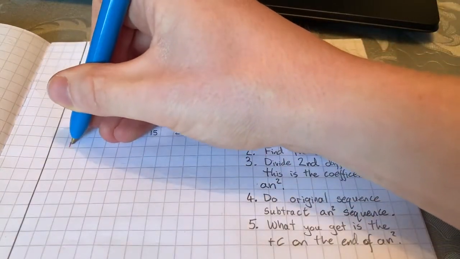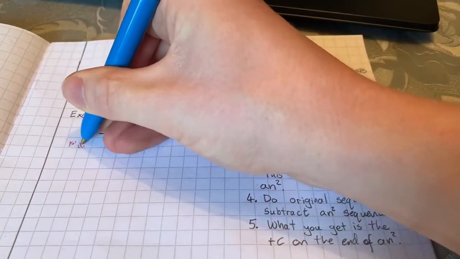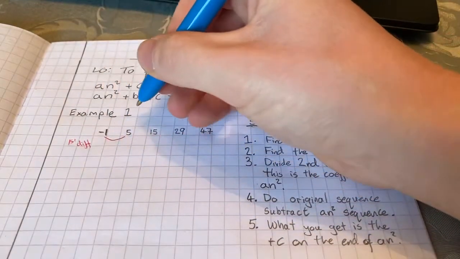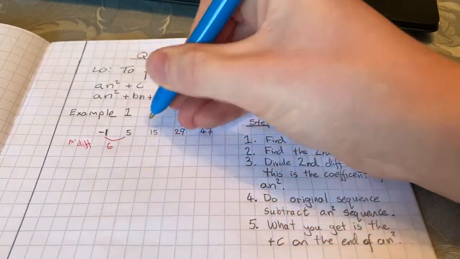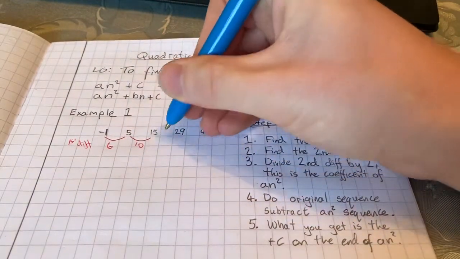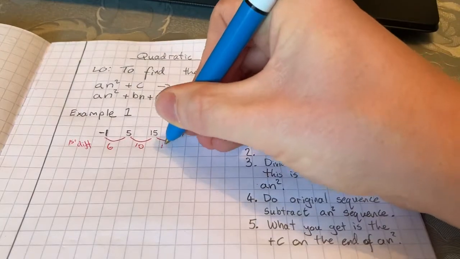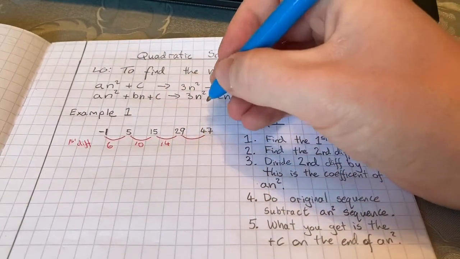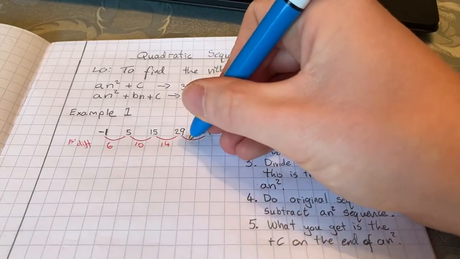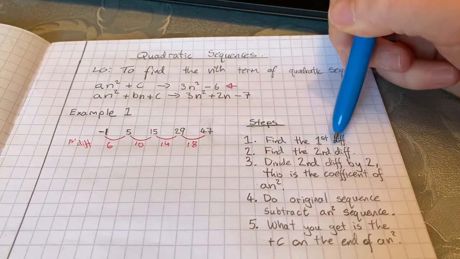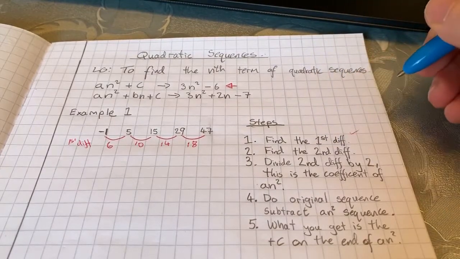So first difference. Between minus 1 and 5, we get 6. Between 5 and 15, we get 10. Between 15 and 29 is 14. And 29 and 47 is, I've got to do some maths here, 18. Okay, so that's the first step: find the first difference.